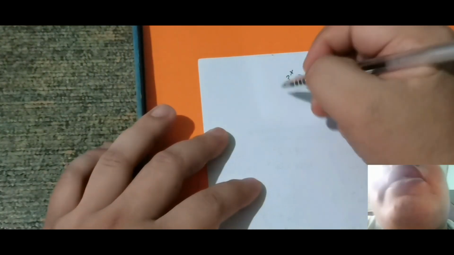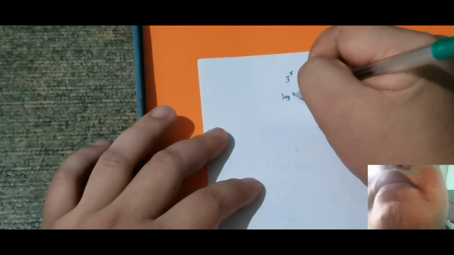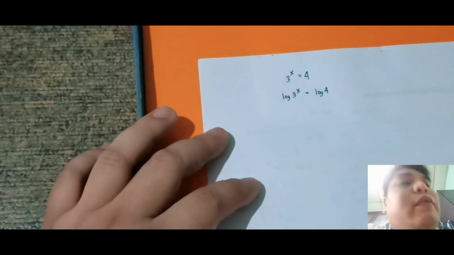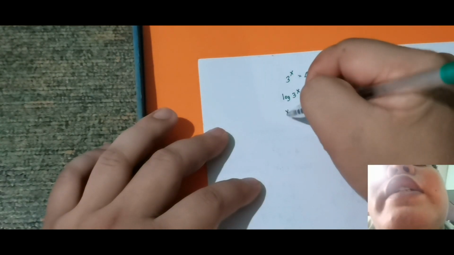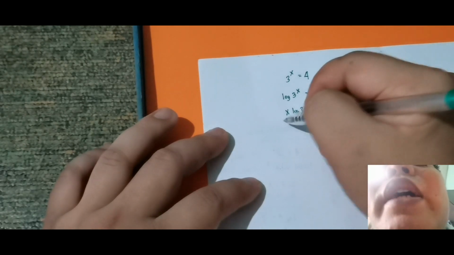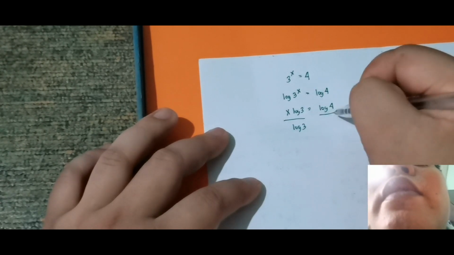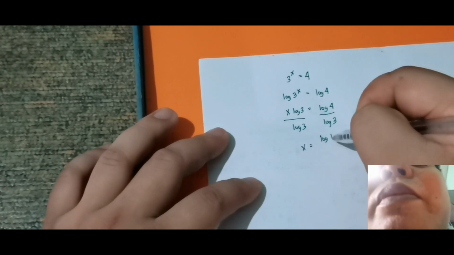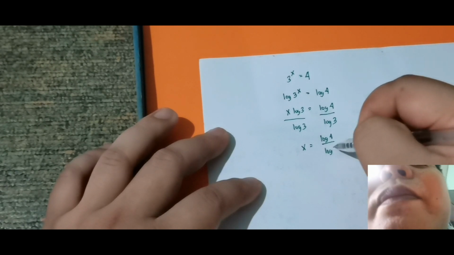Yes, no? So, kung ganyan yung case, i-apply mo naman is common logarithm. Dalawa, no? Is either ln or common. So, gagawin mo, apply common logarithm both sides. This is logarithm of 3 to the x is equal to logarithm of 4. Then, bring down yung x. So, that is x logarithm of 3 is equal to logarithm of 4. Then, divide both sides by logarithm of 3. So, this is simply x is equal sa logarithm of 4 over logarithm of 3.